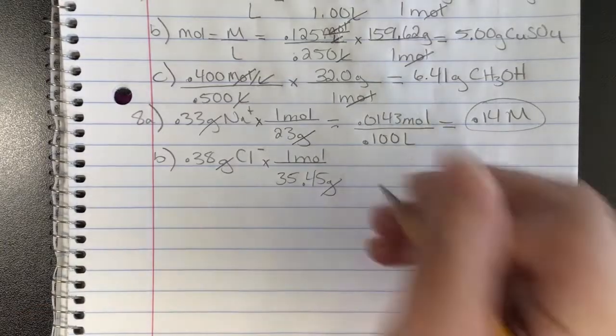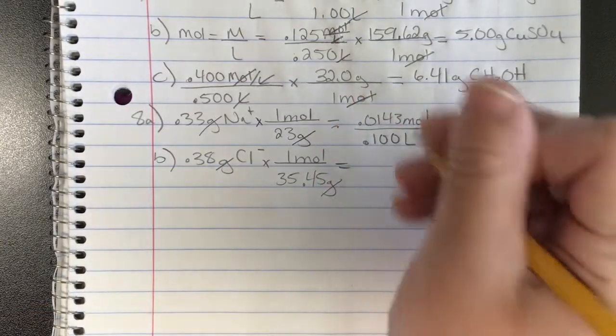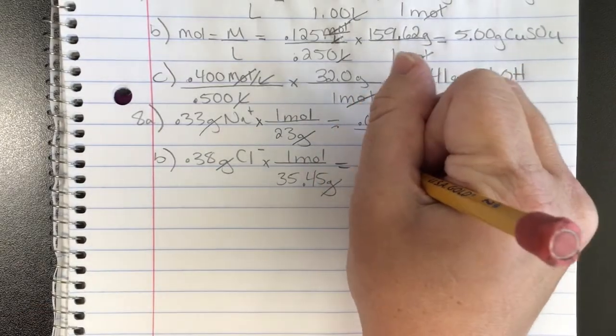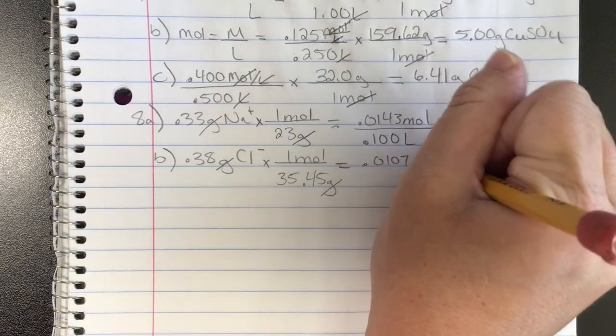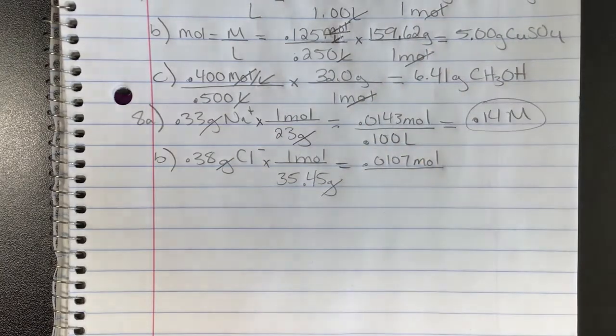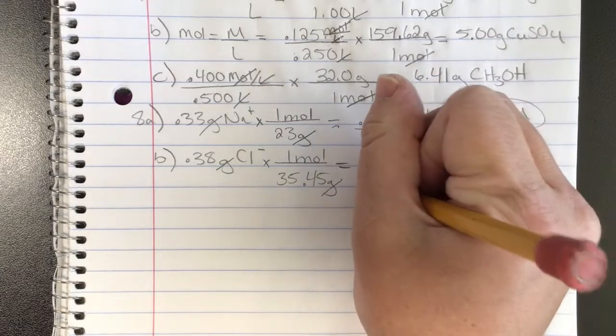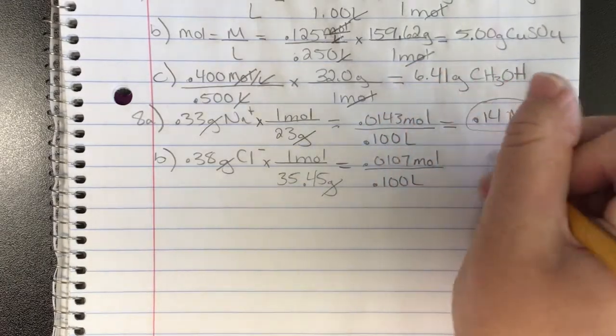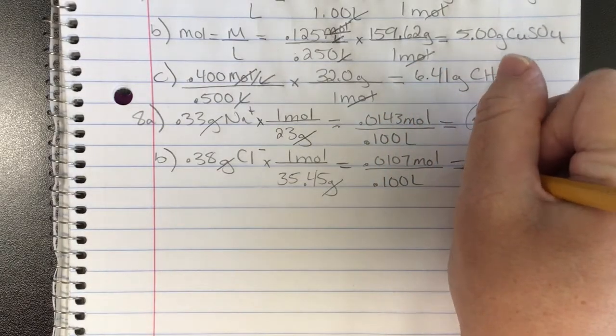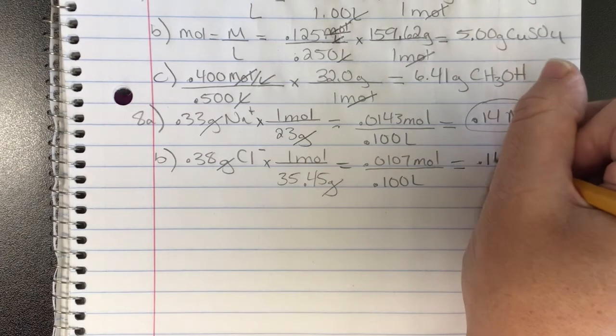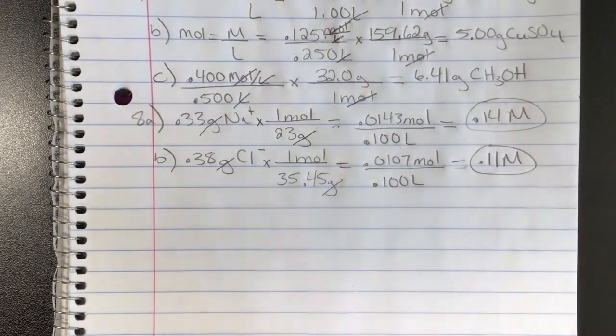Grams will cancel. So that gives us 0.0107 moles. And the volume is 100 mils again, so it's going to be 0.1 liters. And we get 0.11 molar for our concentration.